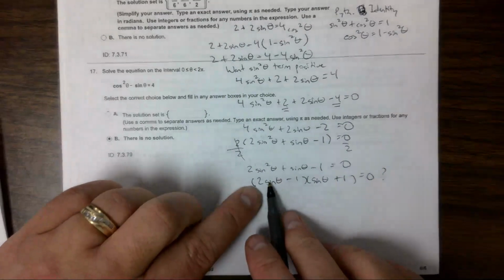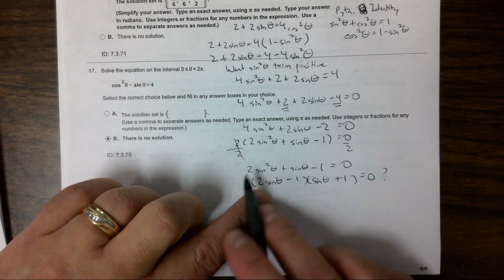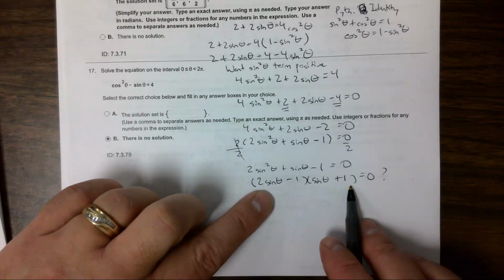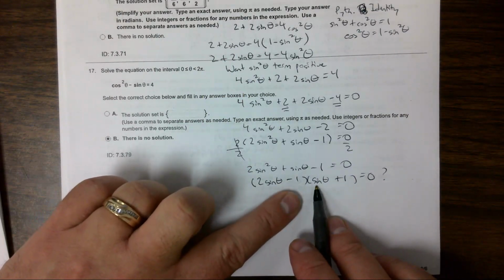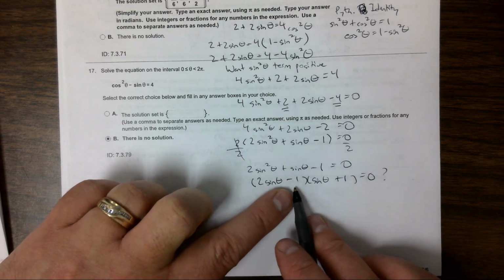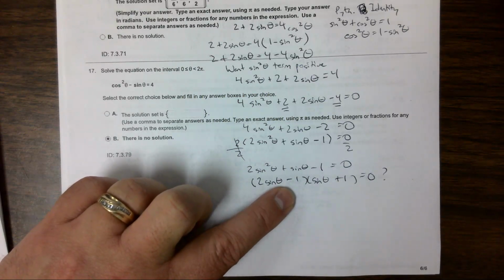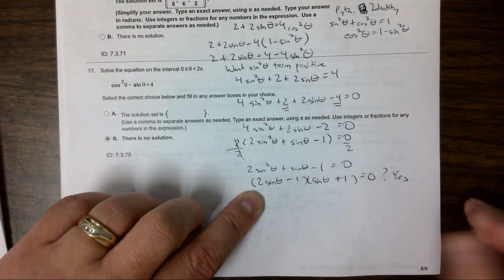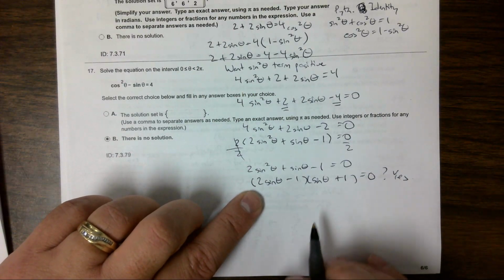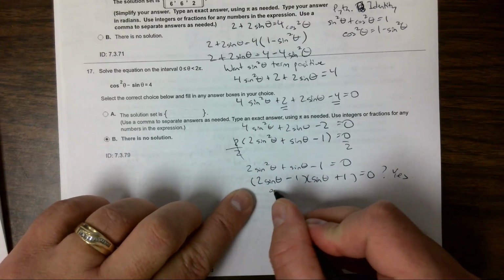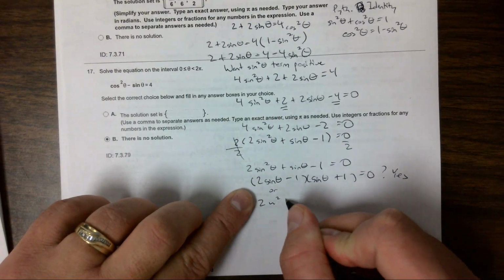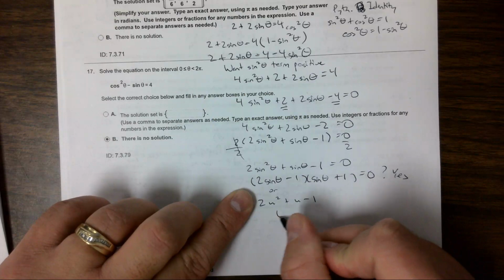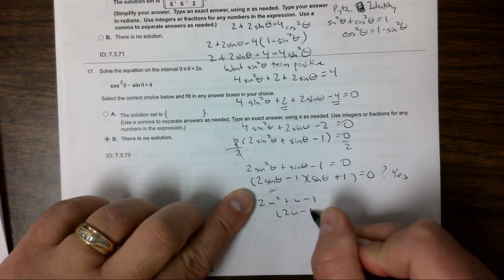Let's check it. 2 sine times sine is 2 sine squared. 2 sine theta minus sine theta is sine theta. Negative 1 times 1 is negative 1. So yes, we could factor it. If you don't like doing it that way, you could have said 2u squared plus u minus 1 and then factored it.